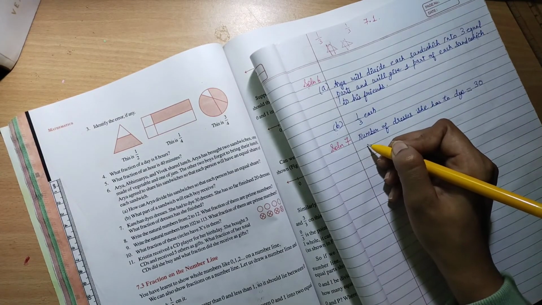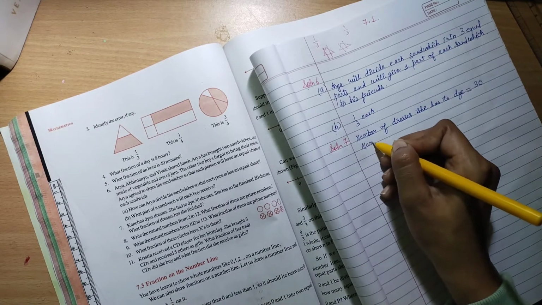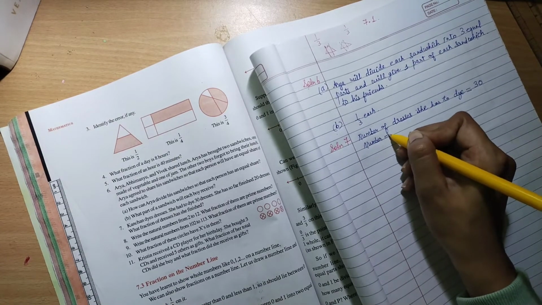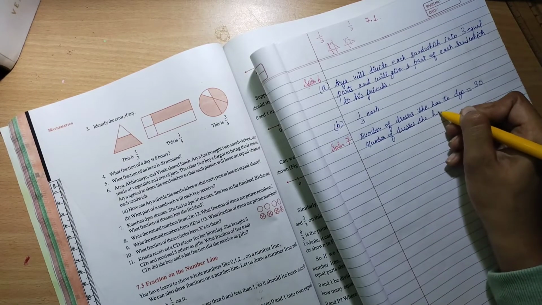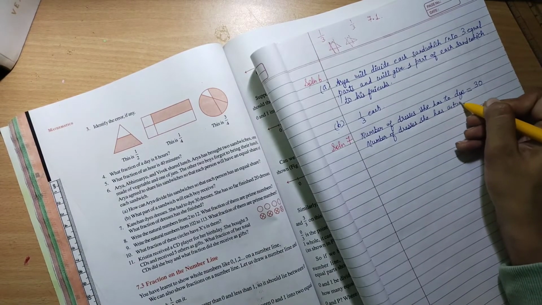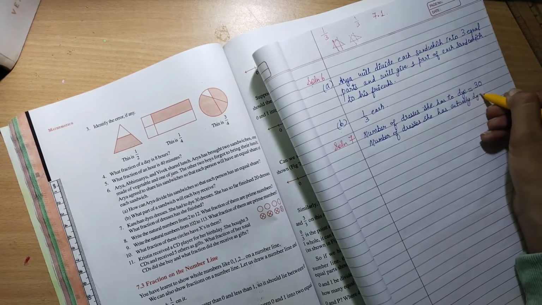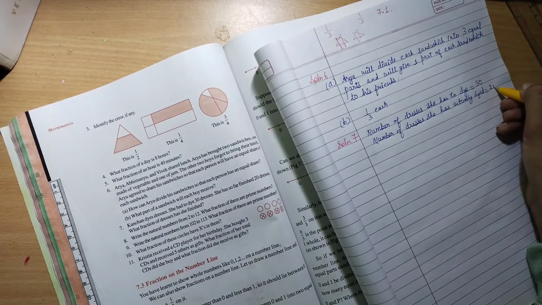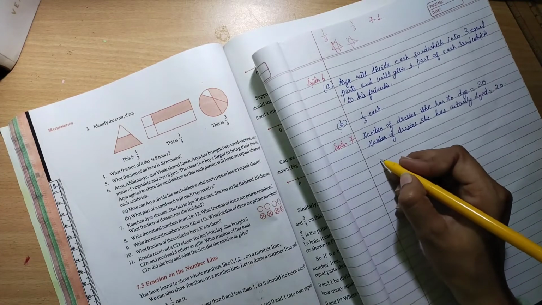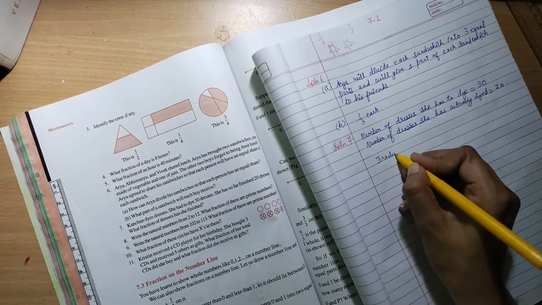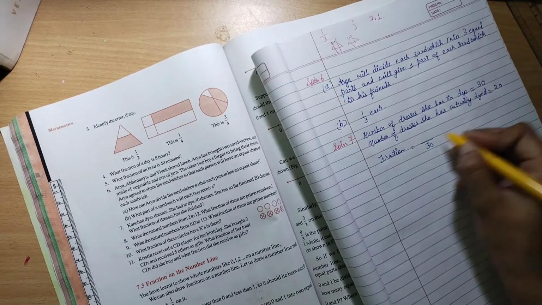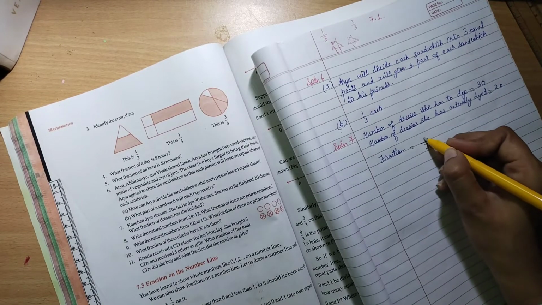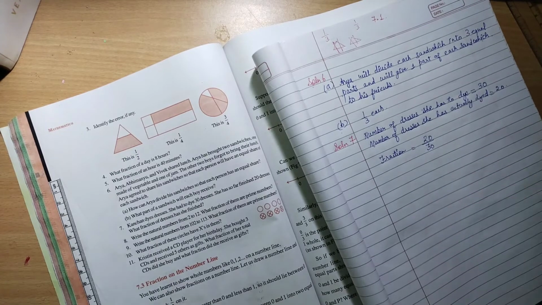Then in the next one we will write number of dresses she has actually dyed. How many? 20. So our fraction will be, what is the total? We will put in the denominator. How many of them are dyed? 20. Answer is 20 upon 30.